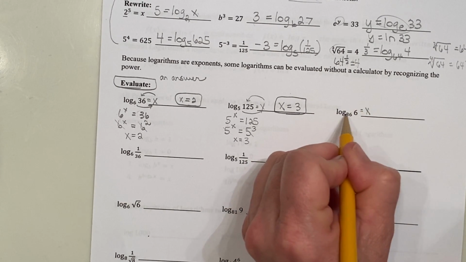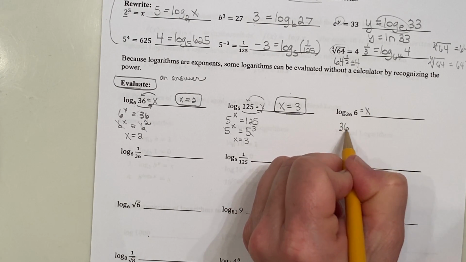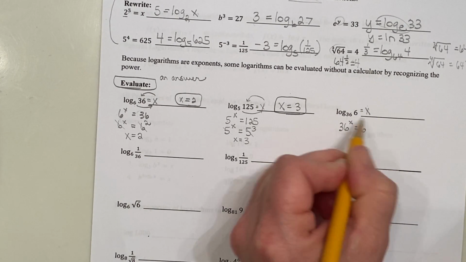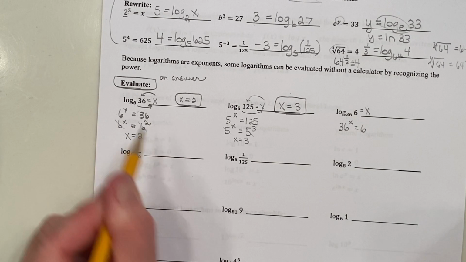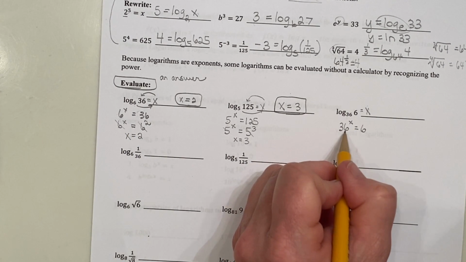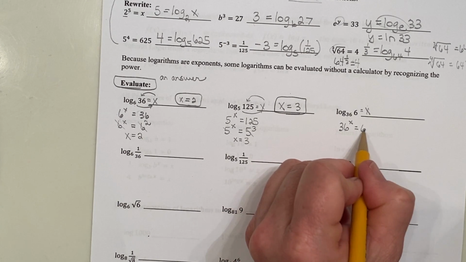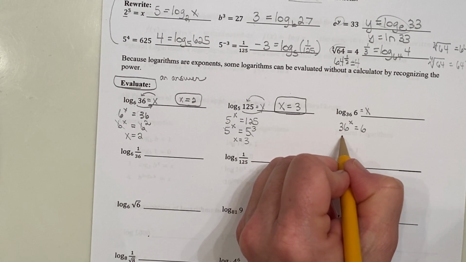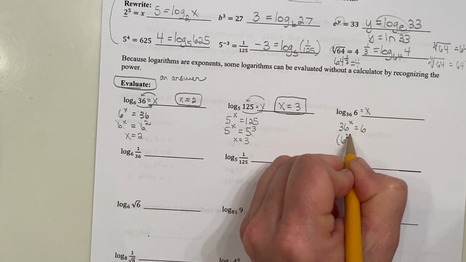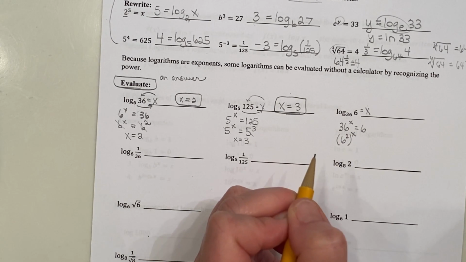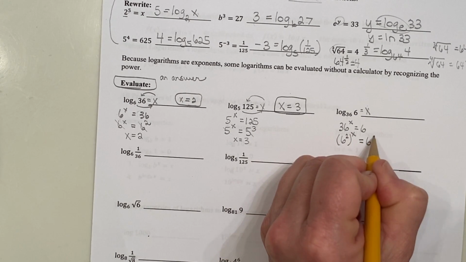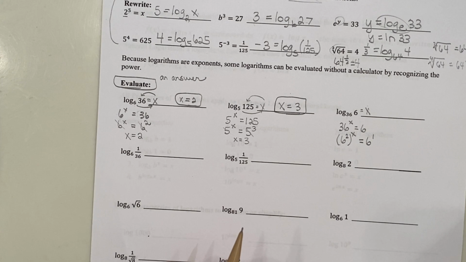All right, let's set this equal to x, change to 36 to the x equals 6. But notice now how the slight change from the first problem we did is that this base is 36. This is the bigger number. I want to rewrite 36 as the power of the smaller number. So 36 again is 6 squared, but that doesn't mean that the x went away. I'm going to put the x up here because this is 36 to the x equals 6. Now this 6 has an understood exponent of 1.